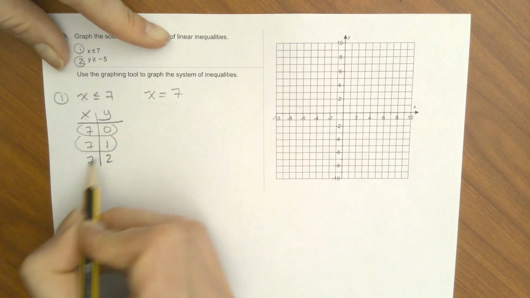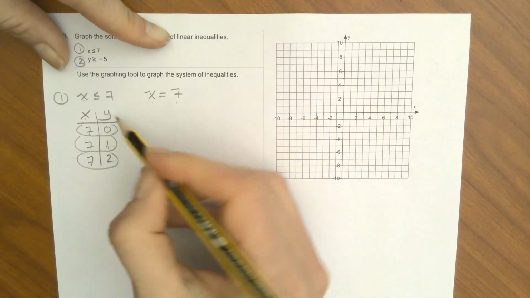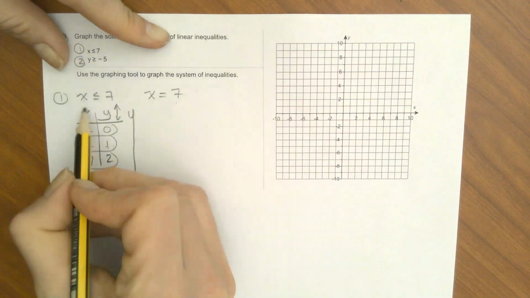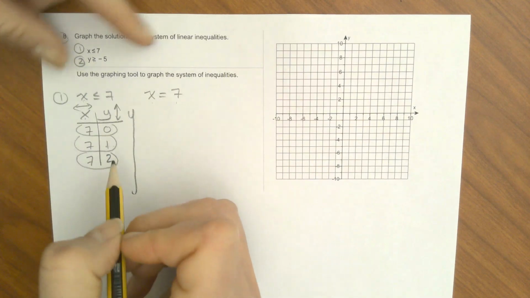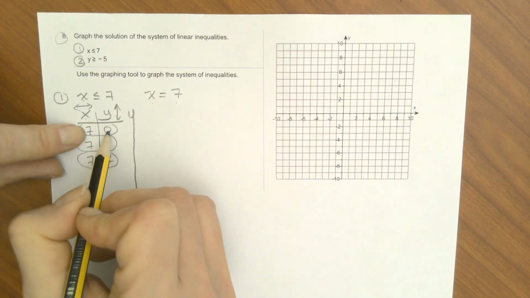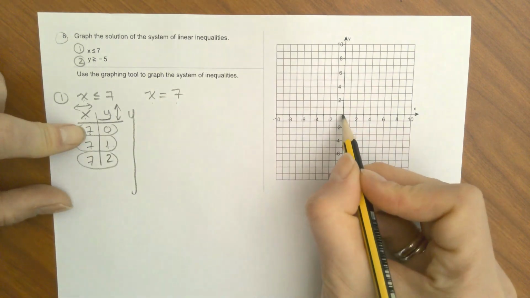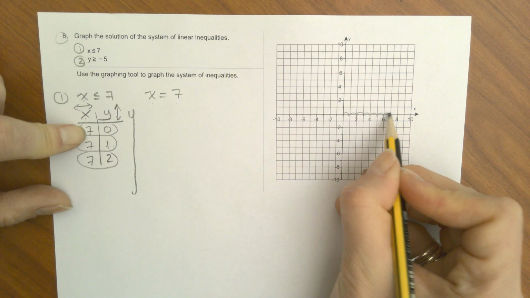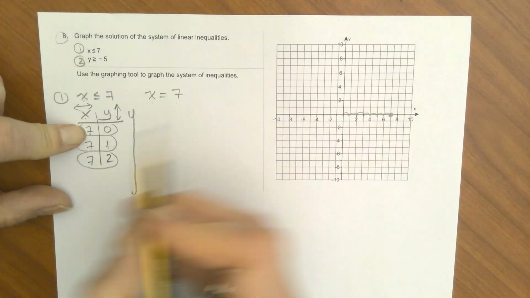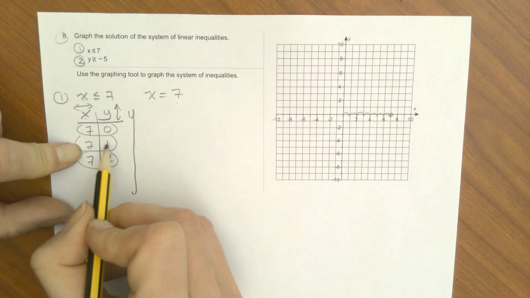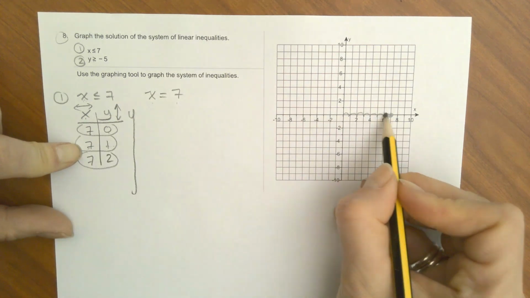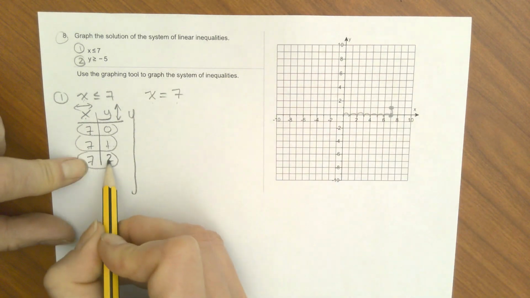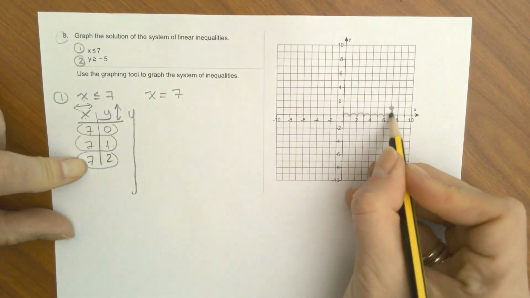Okay, so here's my 3 points. Now remember, y is up and down, x is left and right. So it says go right 7 and don't go up and down. So there's my first point. Now it says go right 7, go up 1. So I'm going to go right 7 and up 1. Right 7 and up 2.